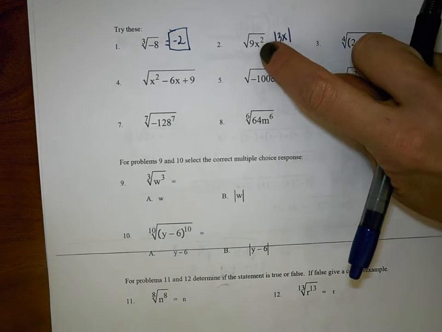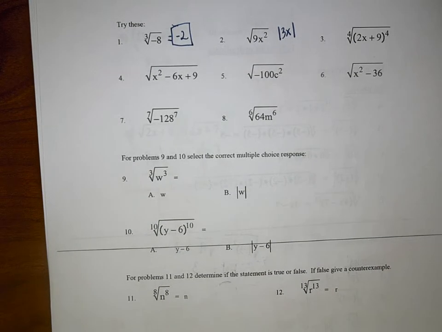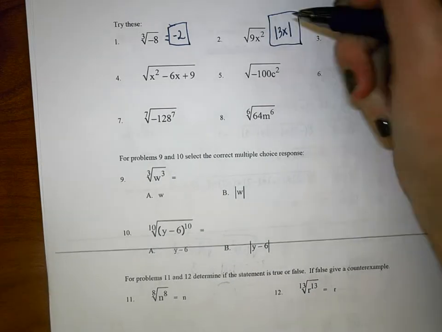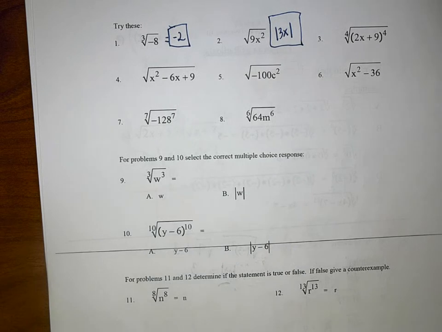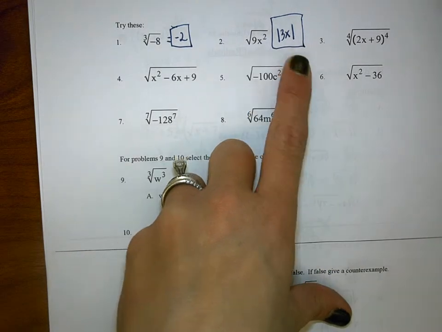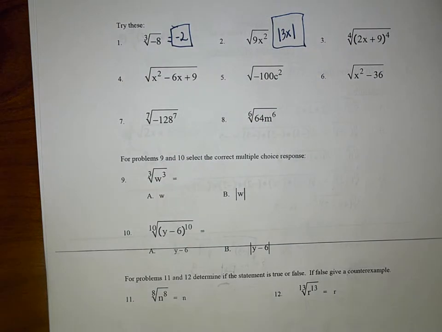But if you notice in here, the x is being squared. Therefore, we'd have to take the absolute value, because we don't know what x is. If x was a negative, it would end up becoming a positive in here. So whatever we put in for x, it's going to end up being the absolute value, because when you square it, you would end up getting rid of the negative.